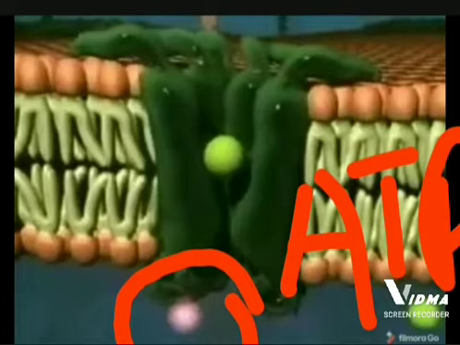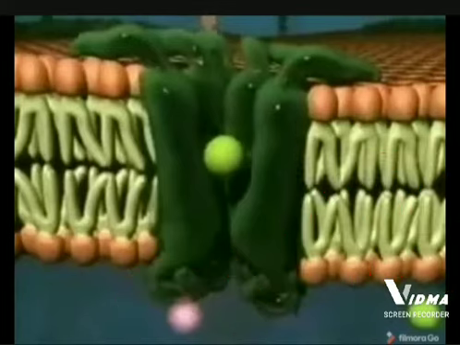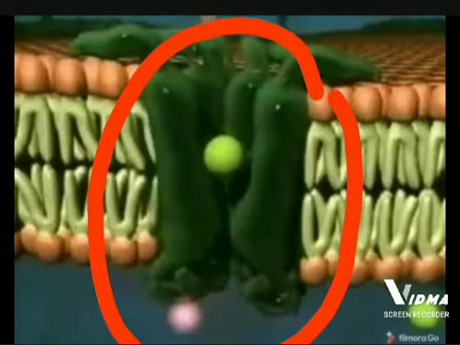Endocytosis, exocytosis, and the sodium potassium pump are types of active transport. These processes all require energy. Active transport requires a carrier protein molecule for their movement.